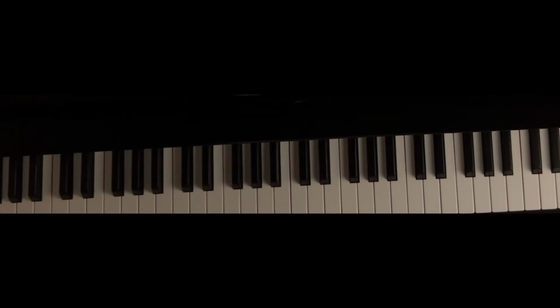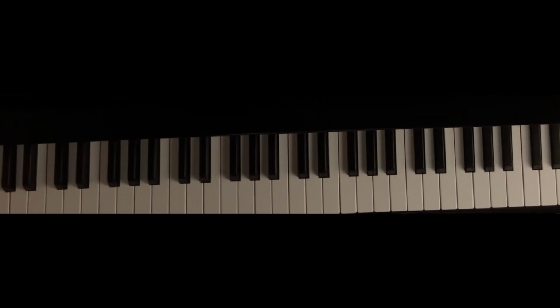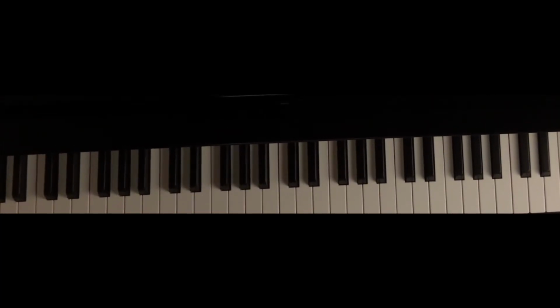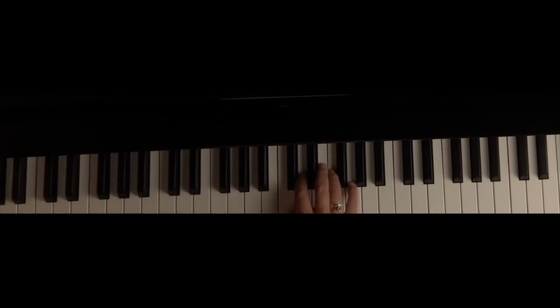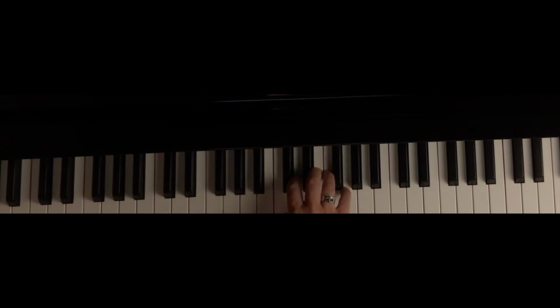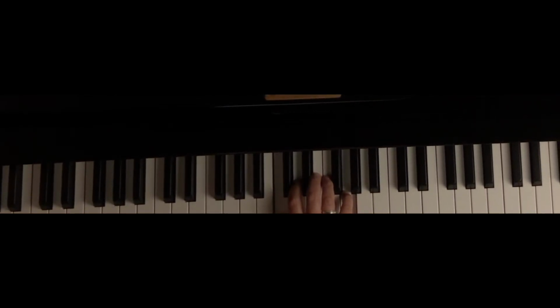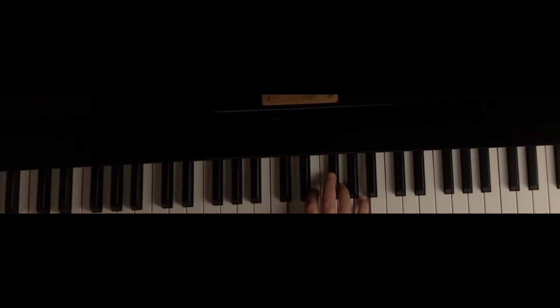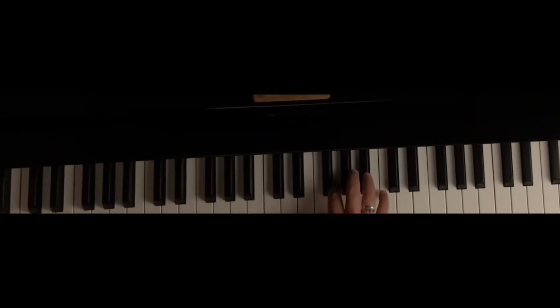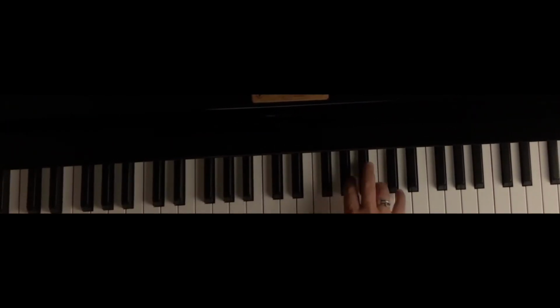The fifth is very easy to find on the piano. You can play it even with your eyes closed. Just lay your hand on the keys. If your right thumb is on the C, your little finger will be ready to play the G, the perfect fifth, and so on. These are all the perfect fifths.